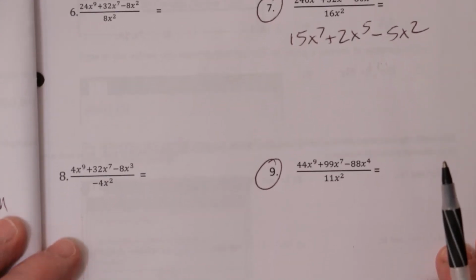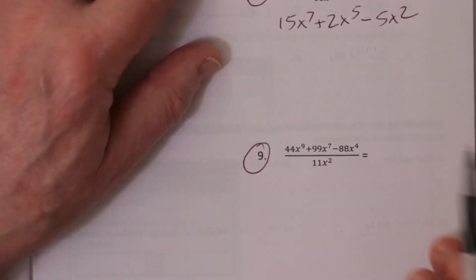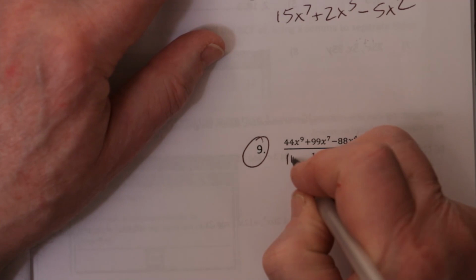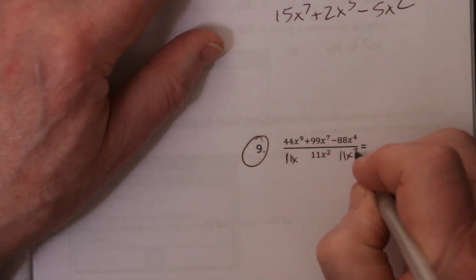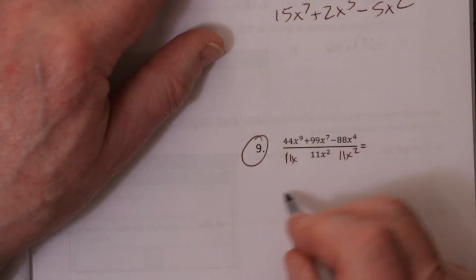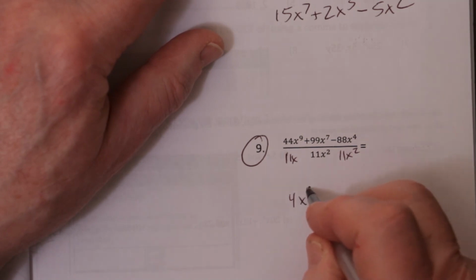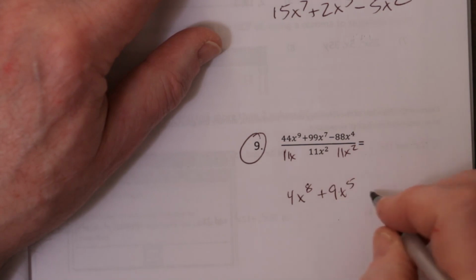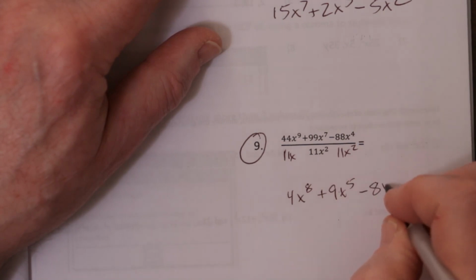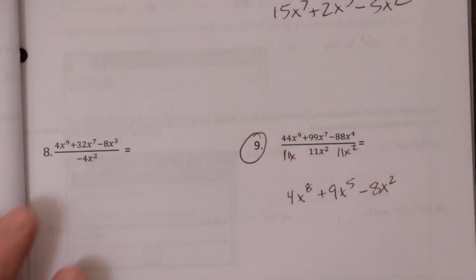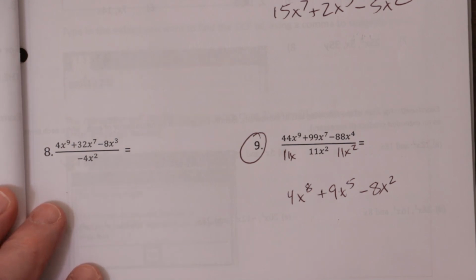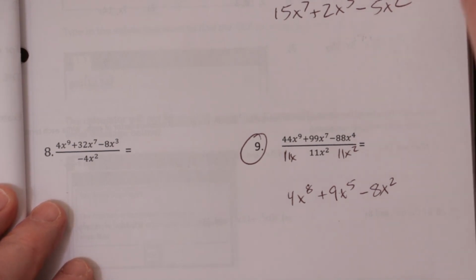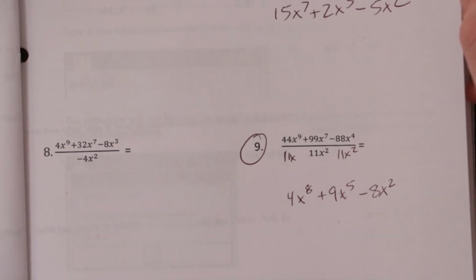And then I didn't do the last one just so I could do one more with you. And that's going to be 11x squared. 11x squared. Divide the numbers. That's going to give me a 4x to the 8th plus 9x to the 5th minus 8x squared. Okay? So this is dividing a polynomial by a monomial. And once again, you just write down the leftovers. You don't need to write down anything else except for what's left over when you're done.